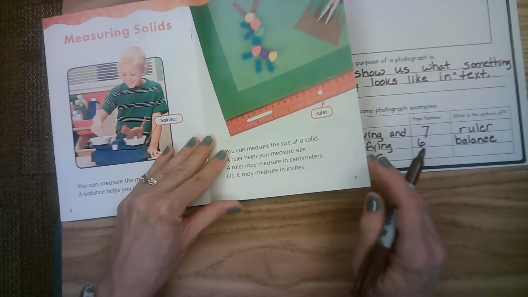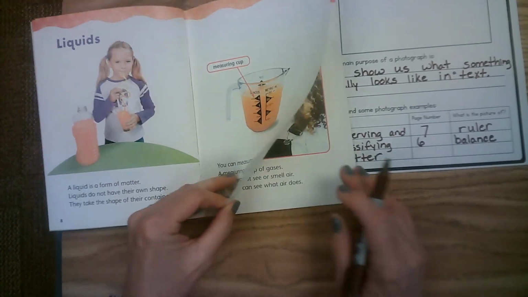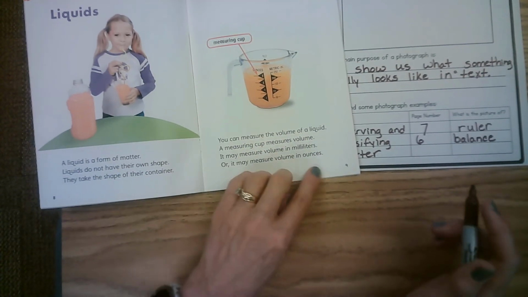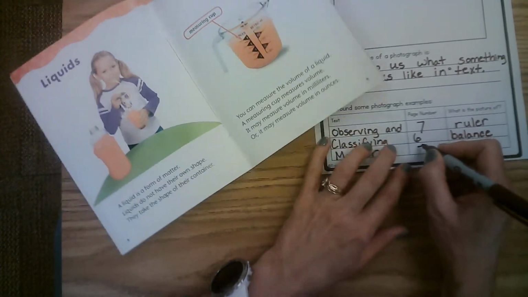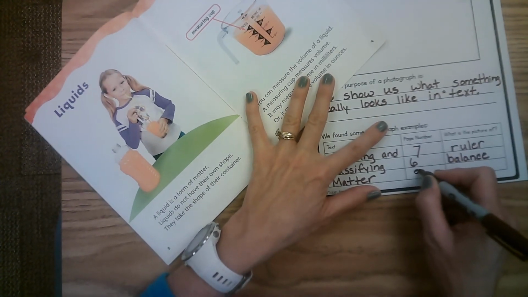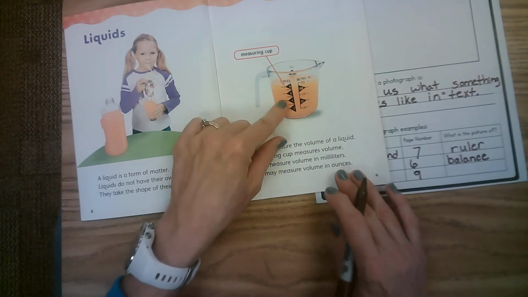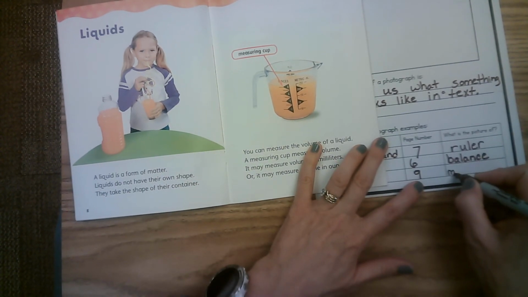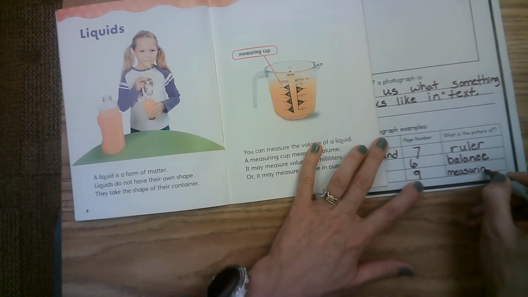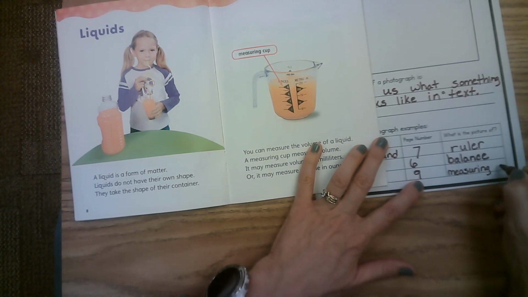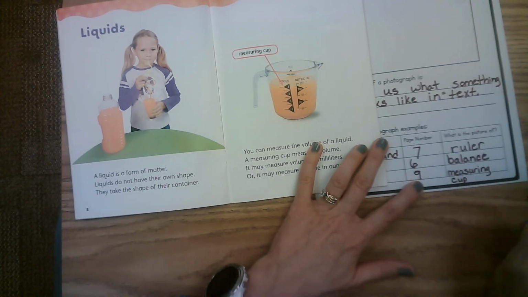Okay, let's turn the page and let's see if we can find another. Okay, so let's go ahead, let's go to page 9. Oops. Page 9 is showing us a picture of a measuring cup. So we're going to have to write small, measuring cup. And if you need to come down here, you can. Measuring cup.